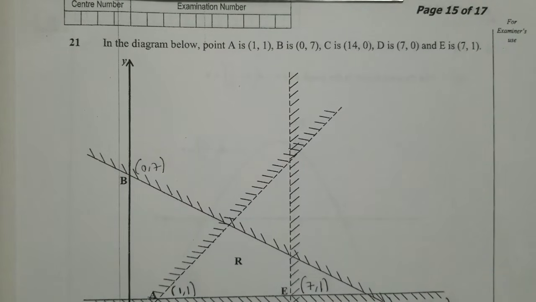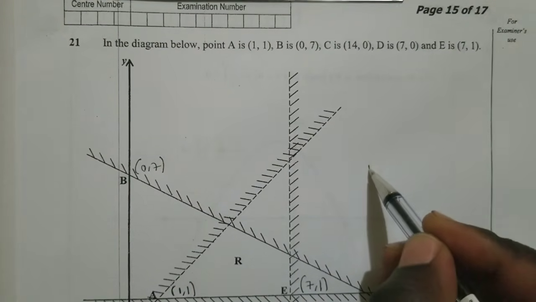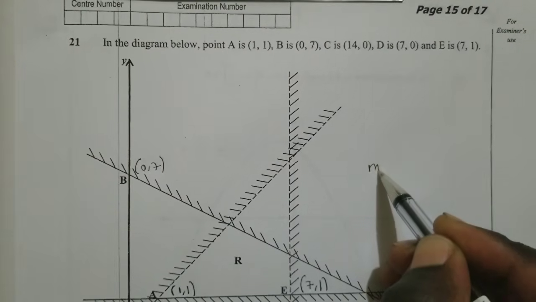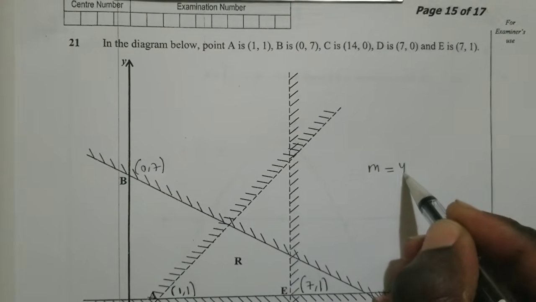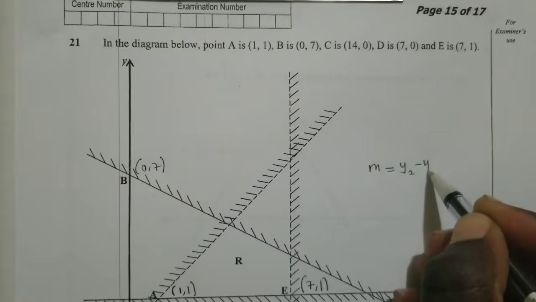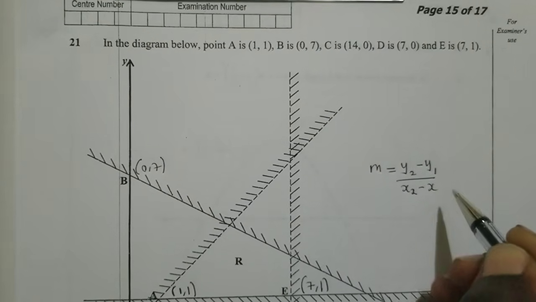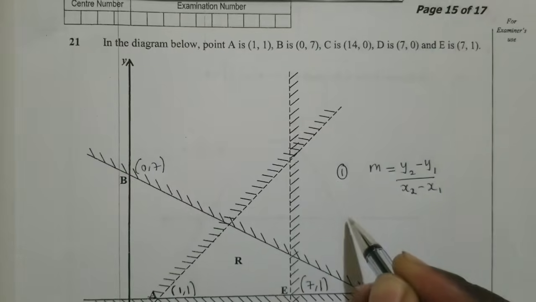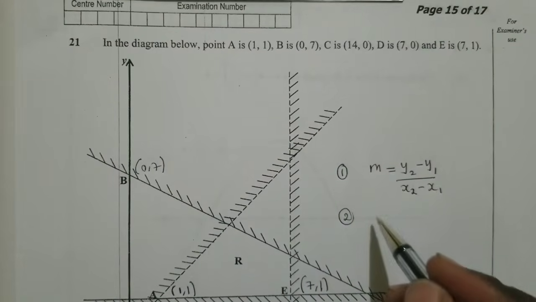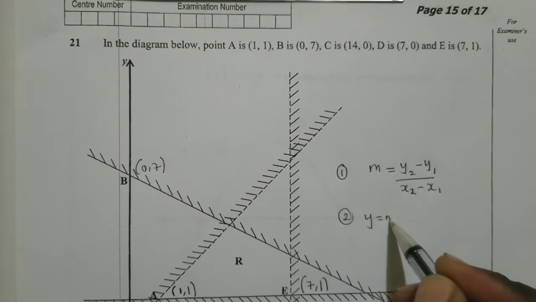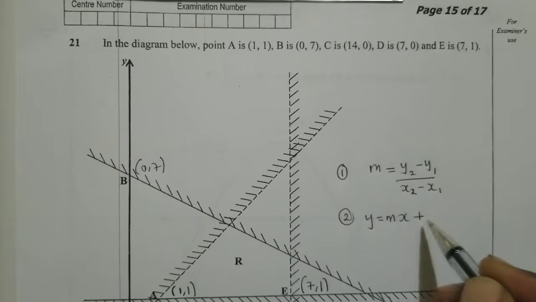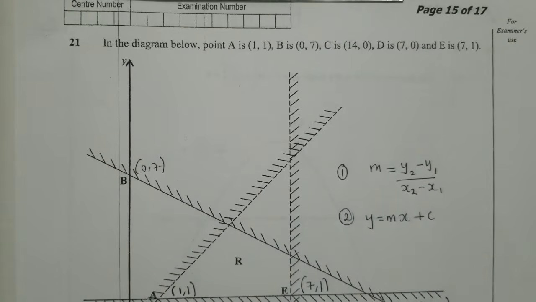So once you get those coordinates, what do you do next? You first need to understand the two important formulas. The first formula is for finding the gradient, which I know most of you are familiar with. This is the formula. We shall call this formula 1. Formula 2 that we need to use is for finding the equation of a straight line. We call this formula 2.